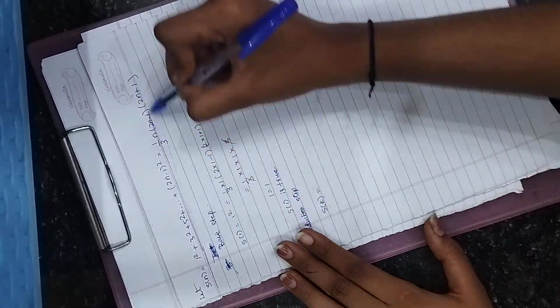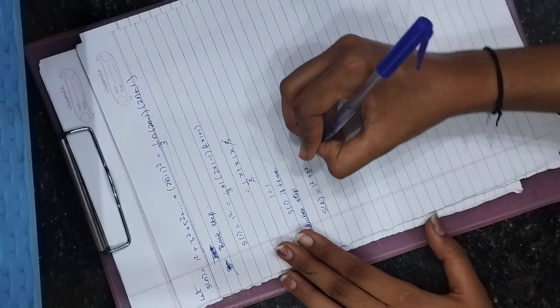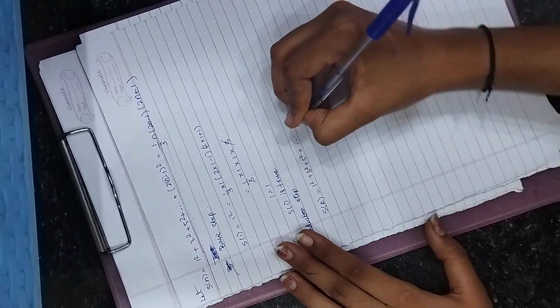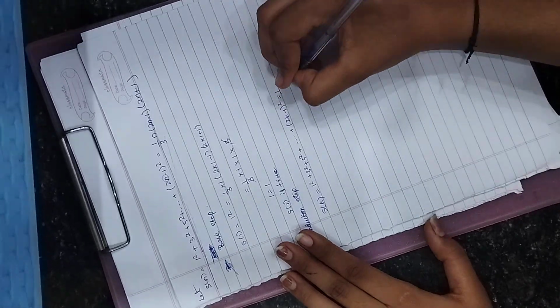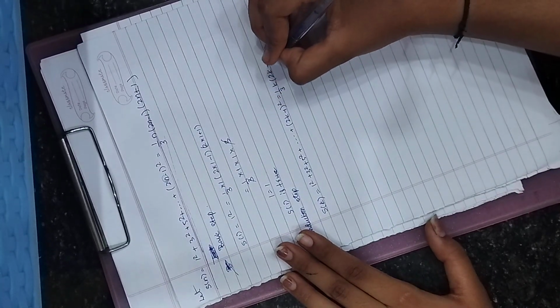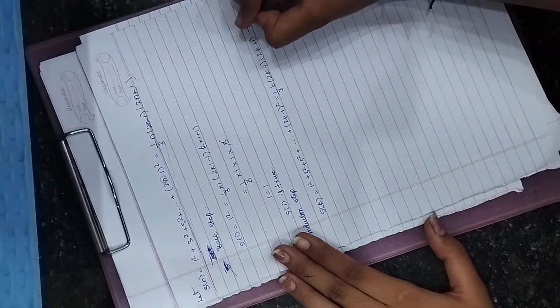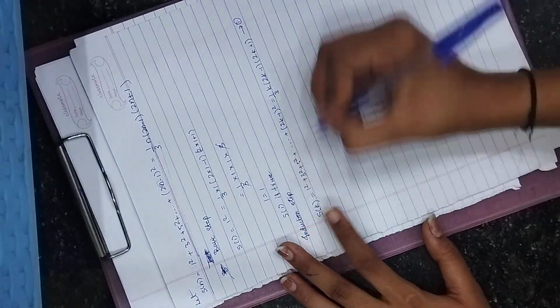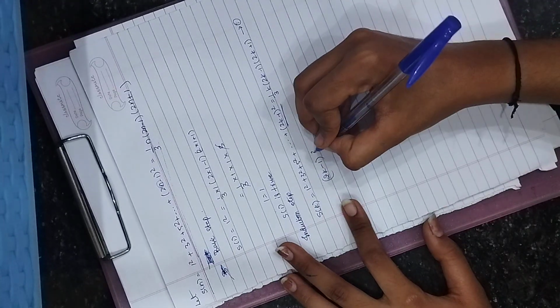Here wherever n was, you have replaced that with k. 1 square plus 3 square plus 5 square plus up to 2k minus 1 whole square is equal to 1 by 3 k 2k minus 1, 2k plus 1. This is equation 1.